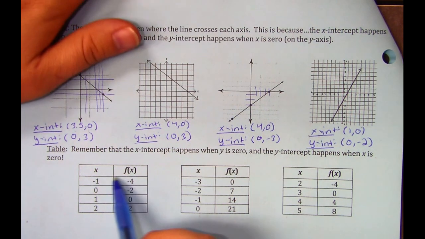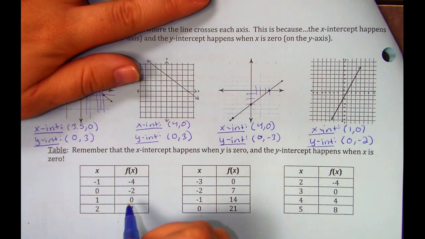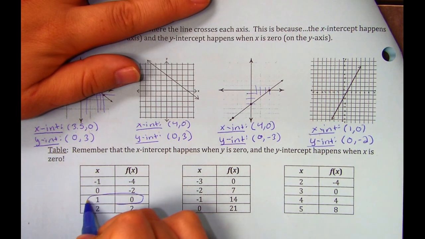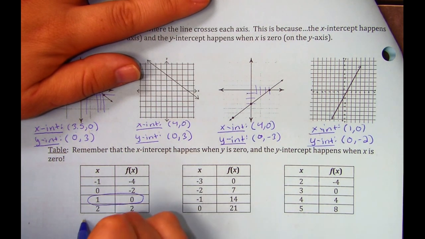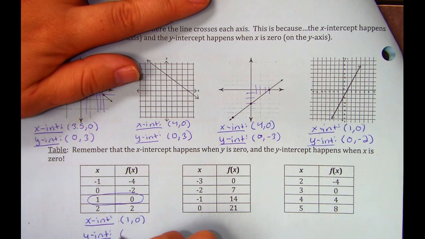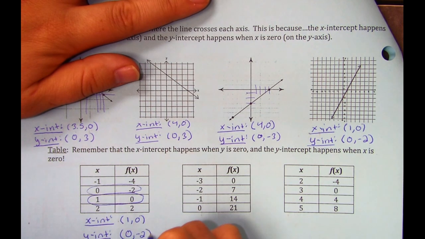So if we look at this table, if the x-intercept happens when y is 0, and remember y is like f of x, this point right here is the x-intercept, 1, 0. And the y-intercept happens when x is 0, so that happens right here, 0, negative 2.